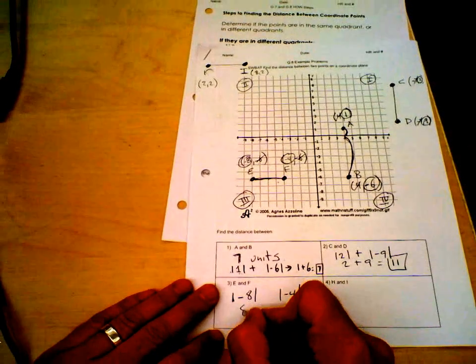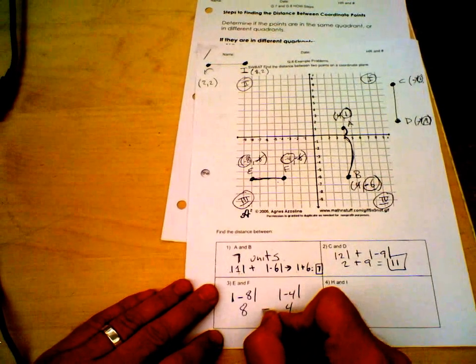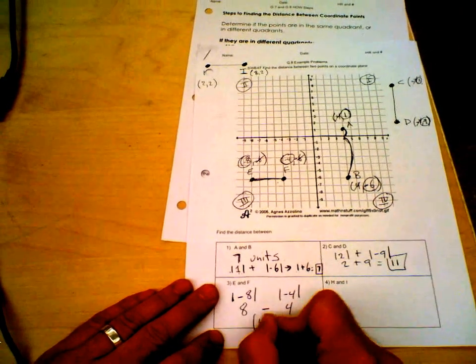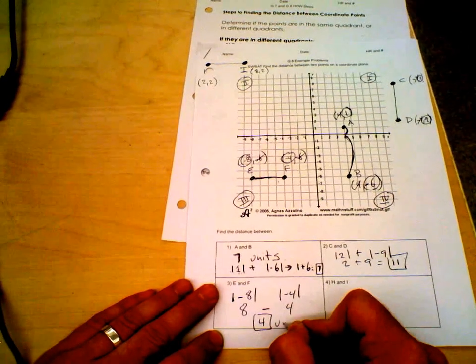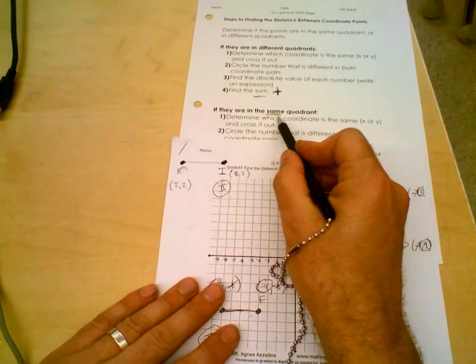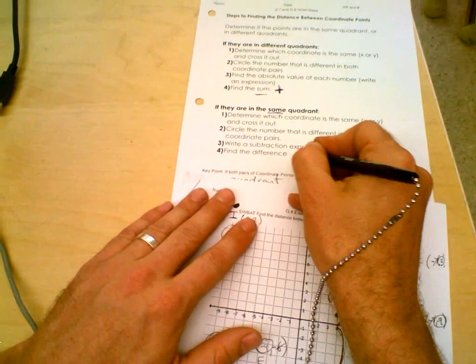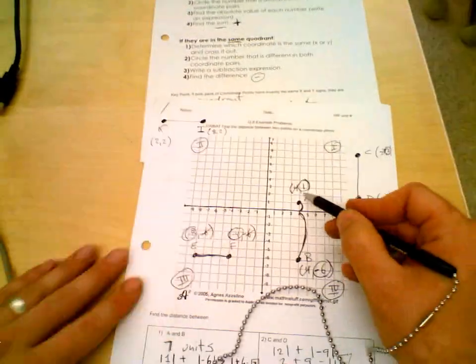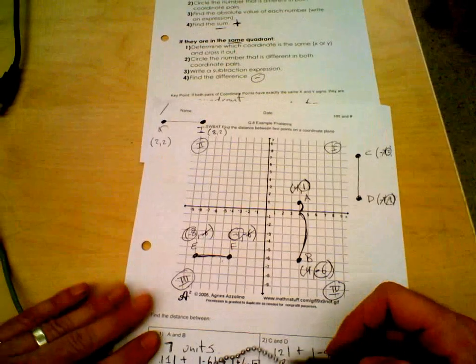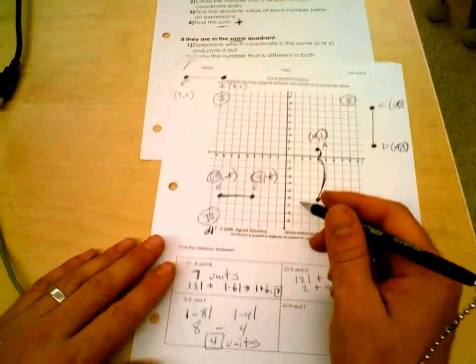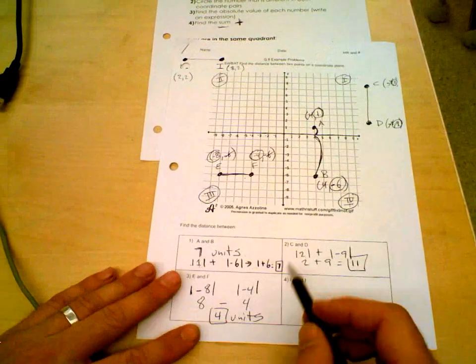So let's find the absolute value of those. And the difference between 8 and 4 is 4 units. And again, if they're in the same quadrant, we are subtracting them from each other. If they're in different quadrants, we add them to each other. Let's do one more example. And again, we're going to practice this a lot tomorrow all together.